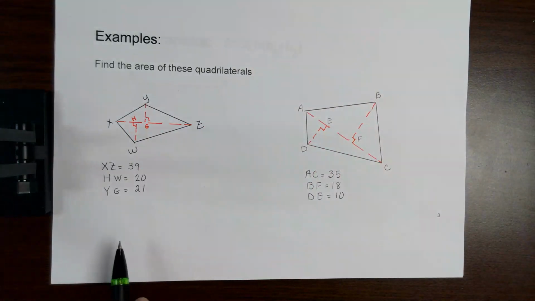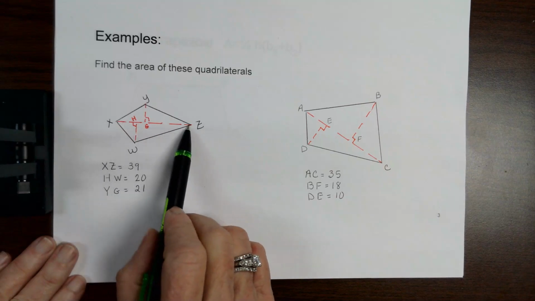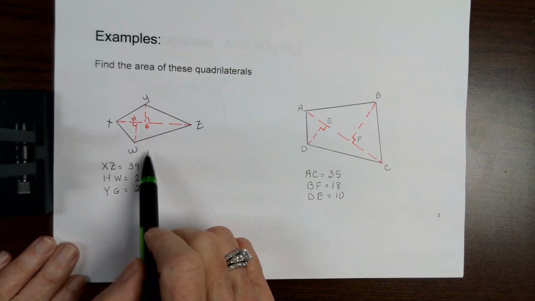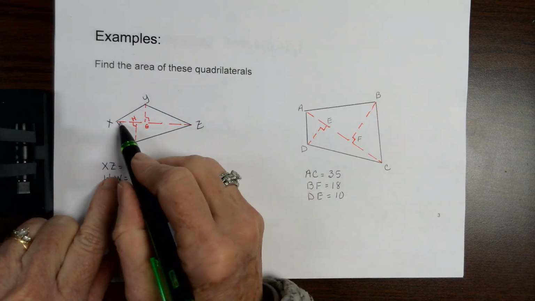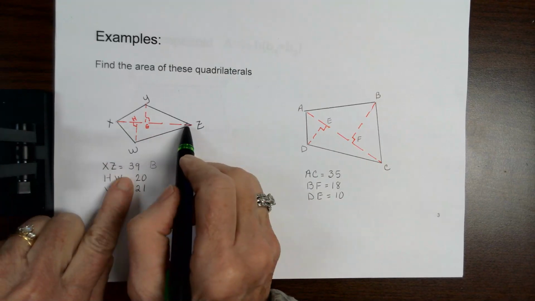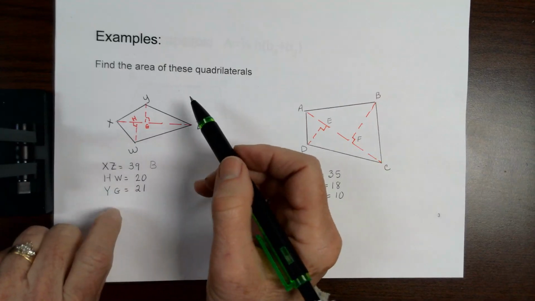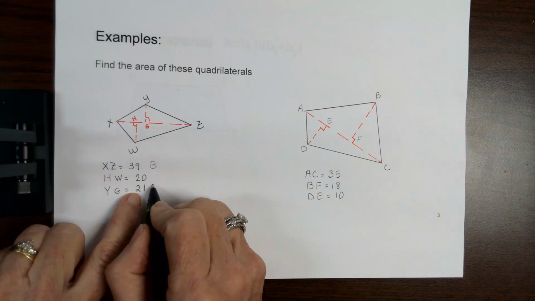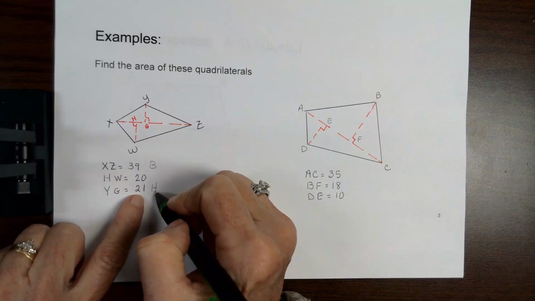So finding the area of these quadrilaterals, if you notice, you can divide them into two triangles. So if I know that XZ, which is that whole length, that's my base, is 39. Now this is for the upper triangle. YG, which is my height for the upper triangle, is 21.